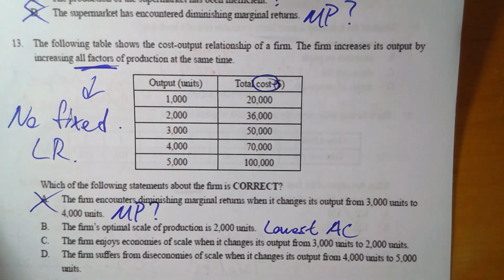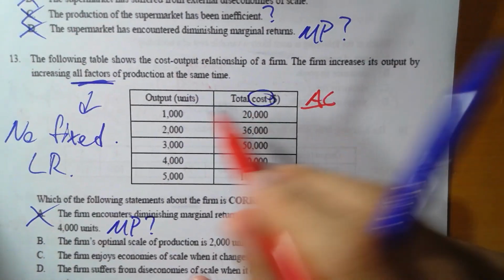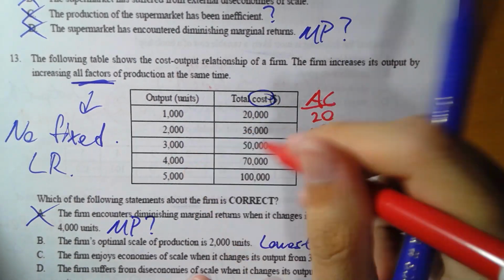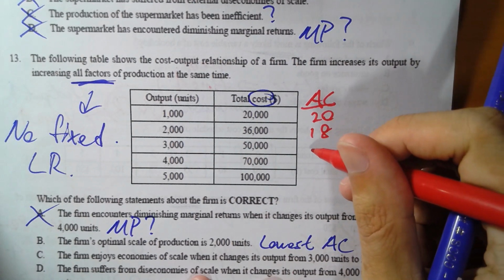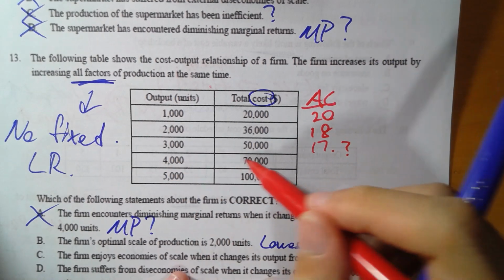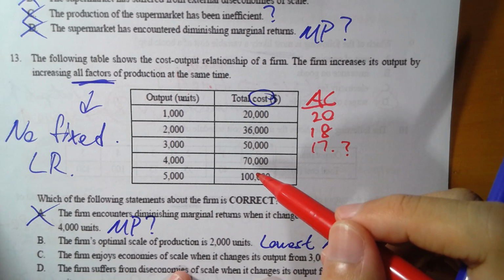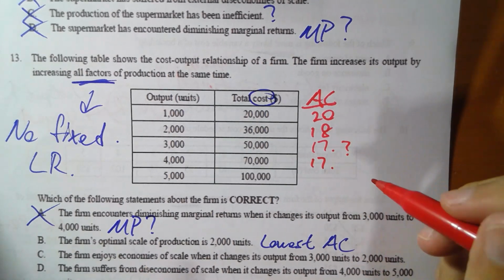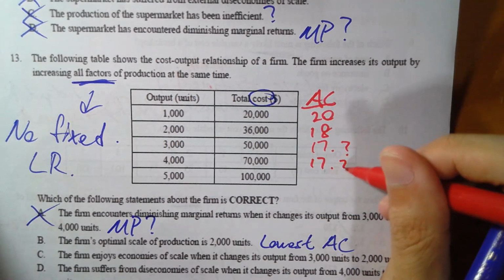So let's calculate AC. This one divided by this one, 20, 18. And then this one around 17 something, right? This one I think is also 17 something, right? Did I calculate wrong? Also 17 something.